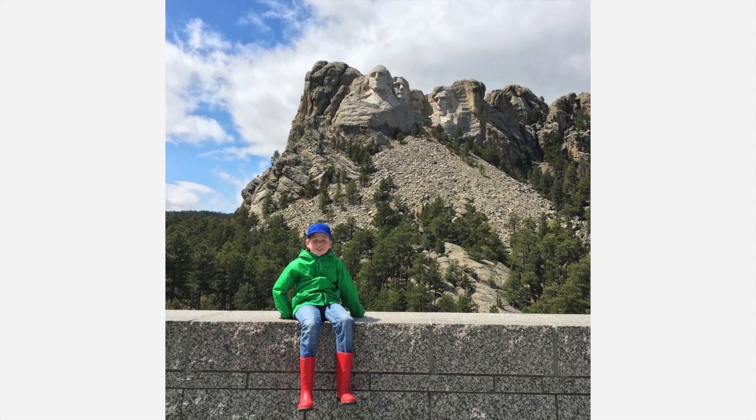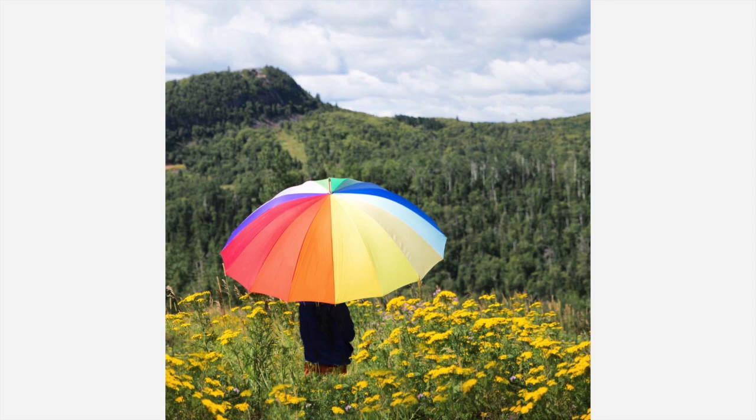So when you add a subject with a mountain range, usually you're going to have something in the foreground and the mountains in the back. This photo with the umbrella is another example of a subject in the front and the mountains in the back. And in this case, the mountains in the back are just kind of playing a secondary role.